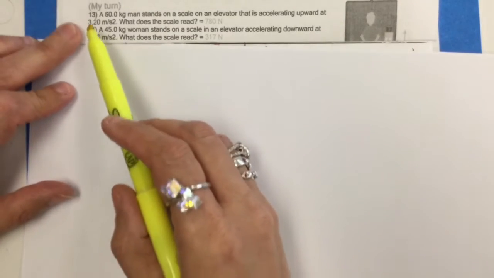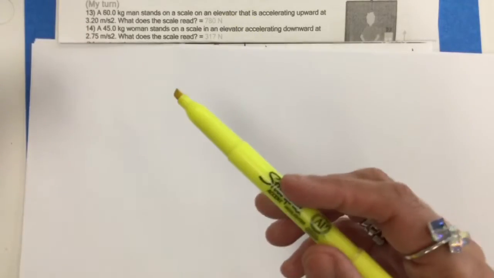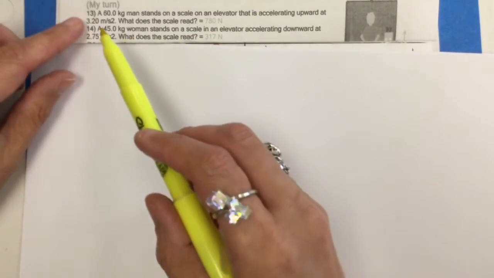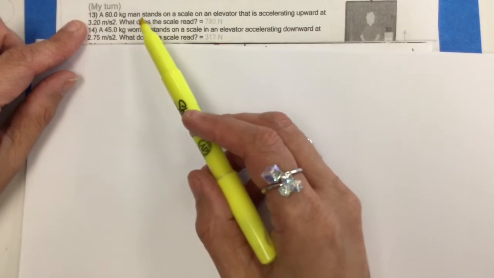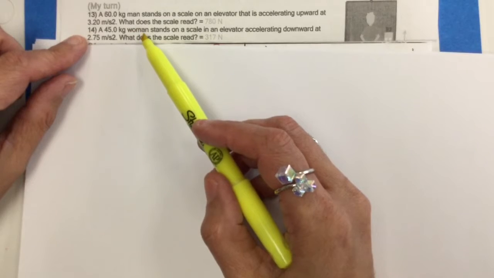The elevator and Newton's second law of motion. I'm going to solve problem number 13 and problem number 14 at the same time. They are very similar, but they are opposite. To illustrate this, problem 13 is related to a man, and problem 14 is related to a woman.